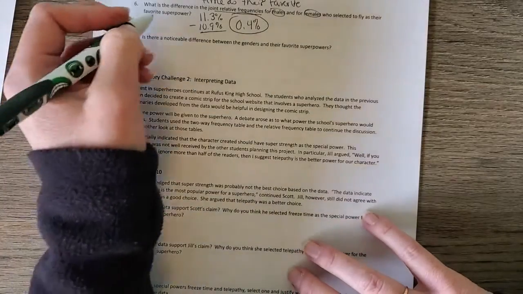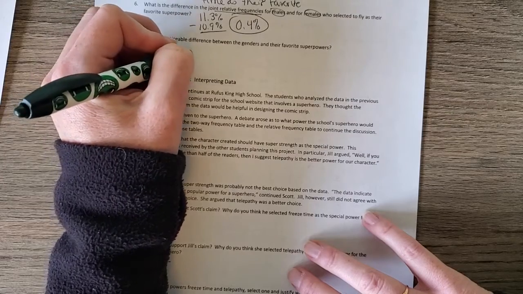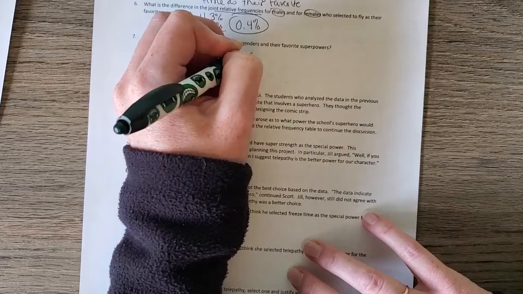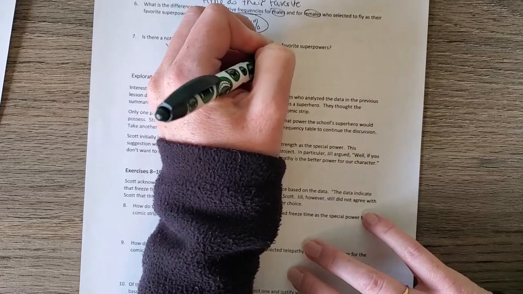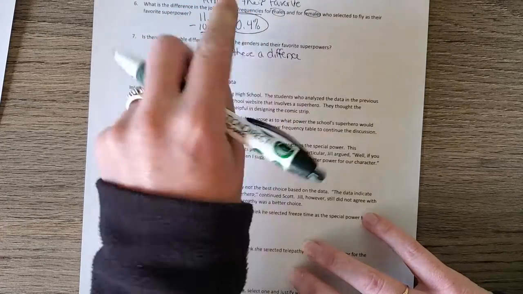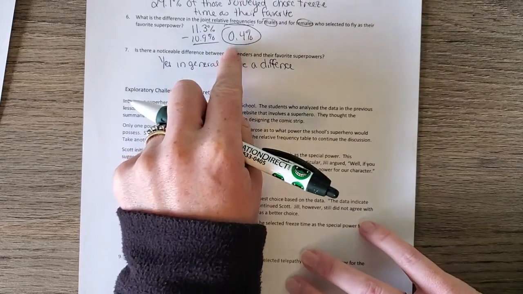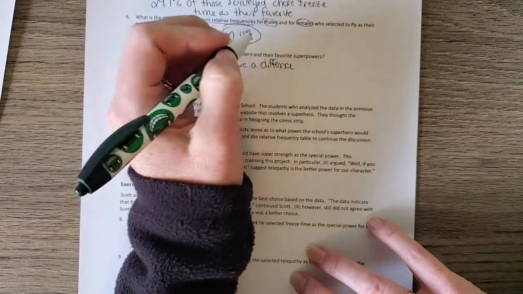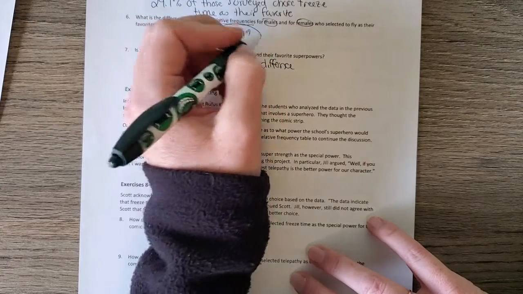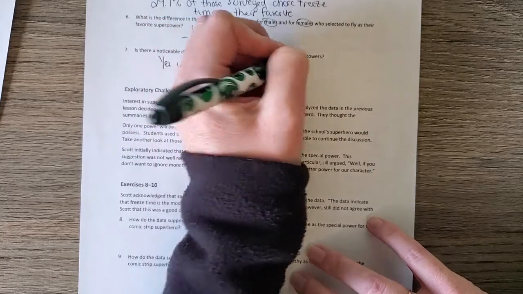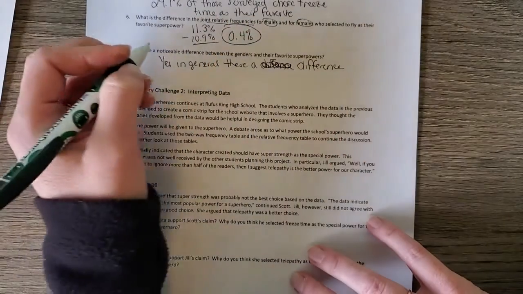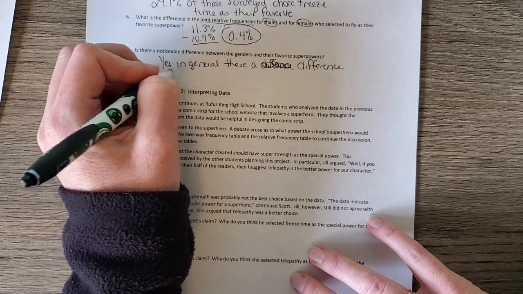So in general, I would say yes. In general, there is a difference. Now, if you look at certain cases, like here, that's not much of a difference. But for other categories, there is a bigger difference. Sorry, I misspelled difference. There's a difference for most categories.